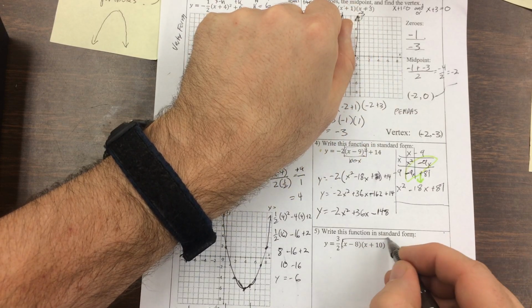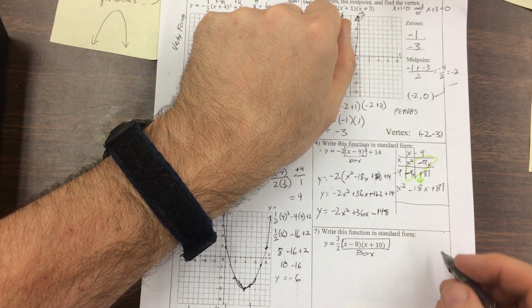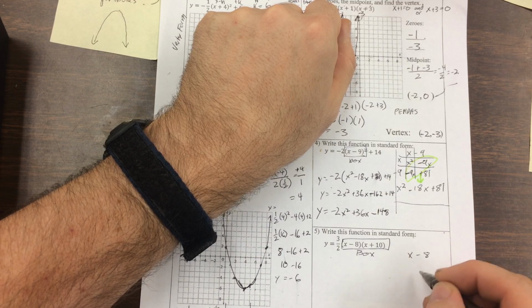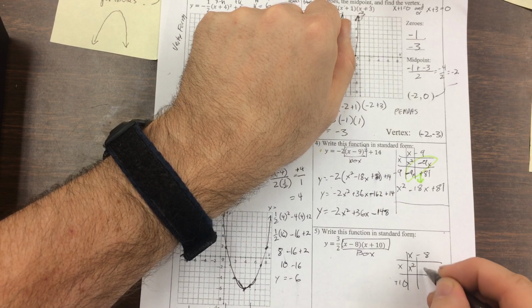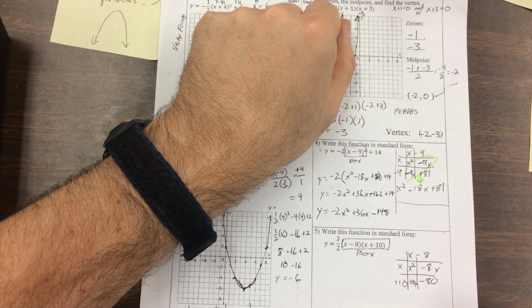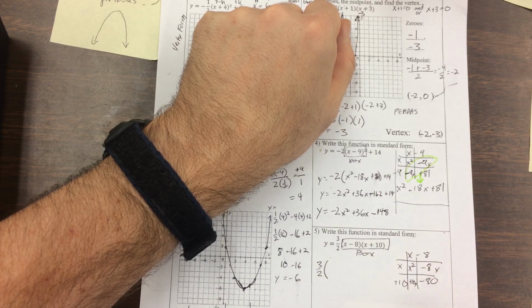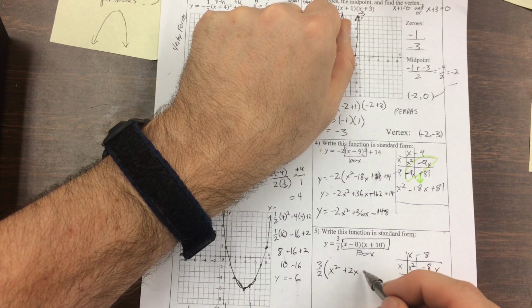Similar process here. Again, we're going to box method this so that we can multiply this through. Then we'll do the multiplication. So this is 8x minus 8 and x plus 10. x squared minus 8x plus 10x minus 80. So I've got 3 halves times this, which becomes a plus 2x. So this is x squared plus 2x minus 80.